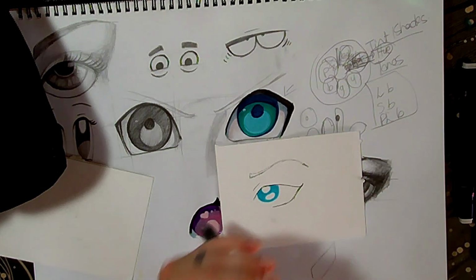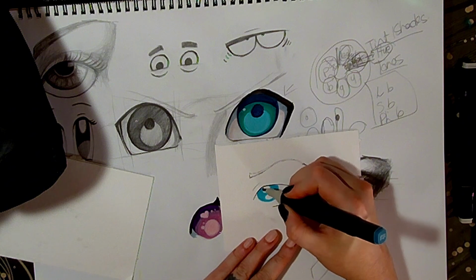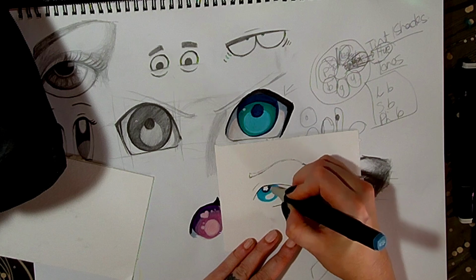Now, with that nice dark blue that you have, the darkest one that you picked out for yourself, make the pupil. I keep on mixing them up. And the pupil.